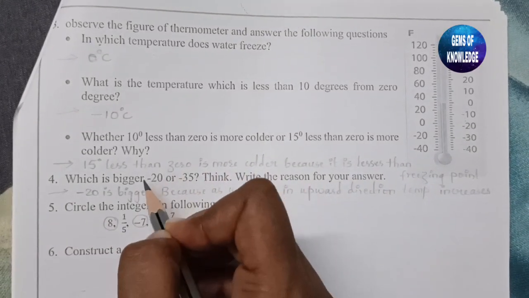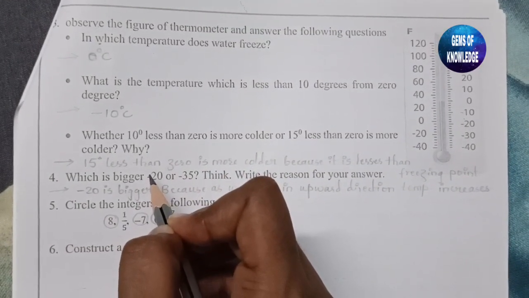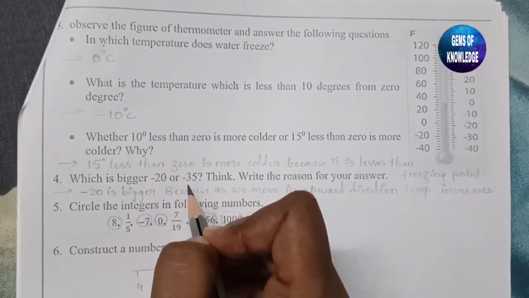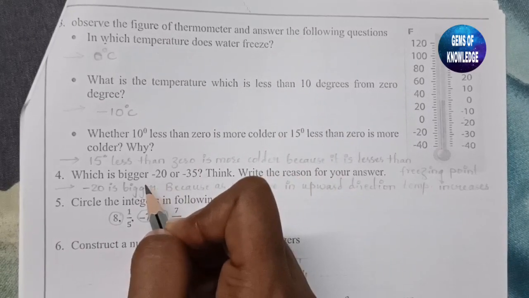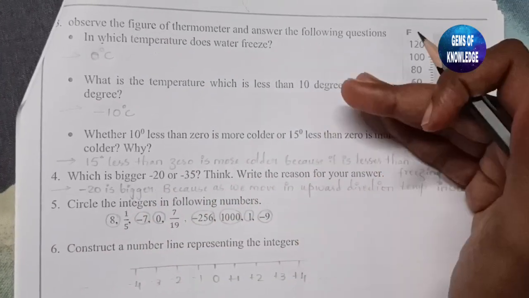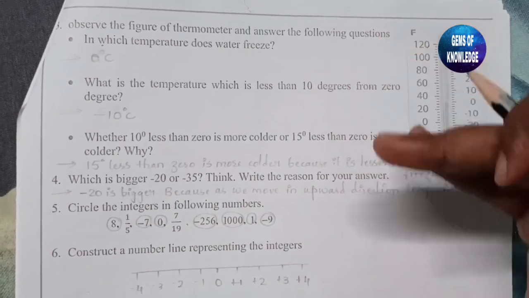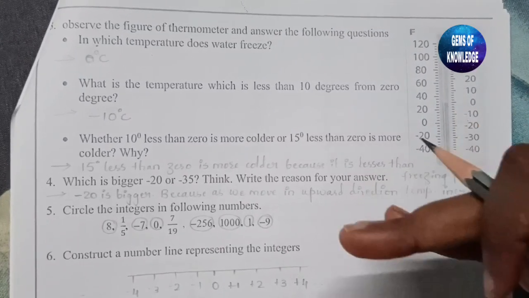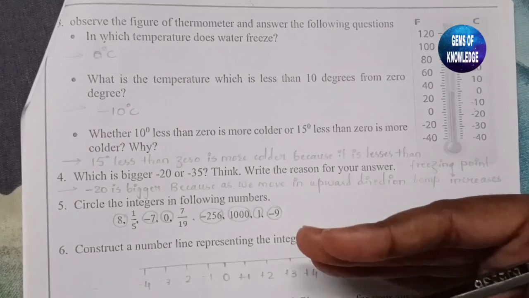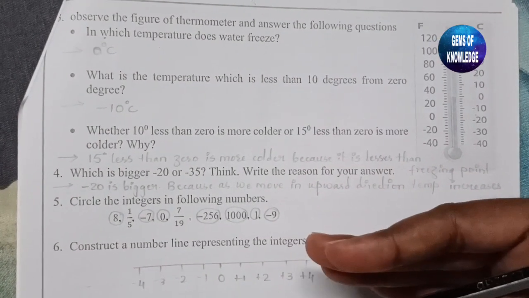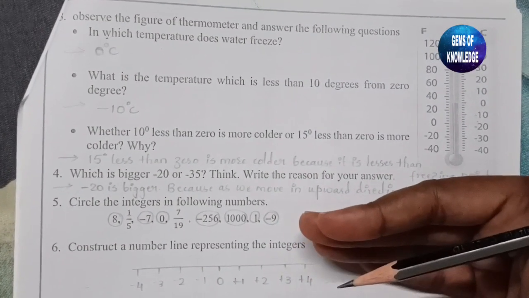But if this was plus, like if this is plus 20 or plus 35, then obviously we have to choose plus 35, because plus 35 will be greater than plus 20. As you know, it will be on the upper side. 35 will be on the upper side and 20 will be here. But in the negative case, minus 35 will be below and minus 20 will be above. So which is the bigger number here? Minus 20 will be bigger.